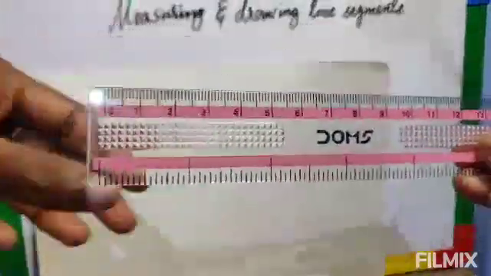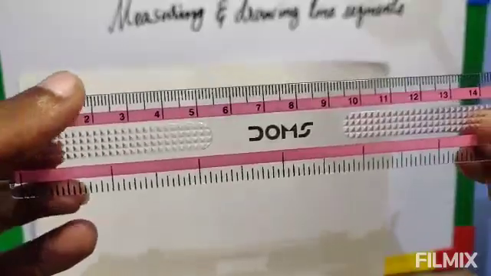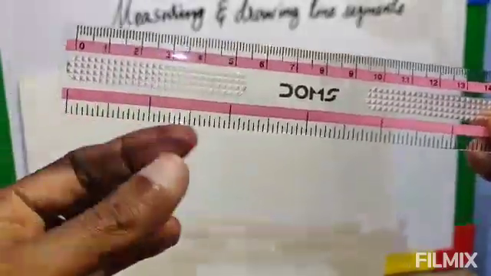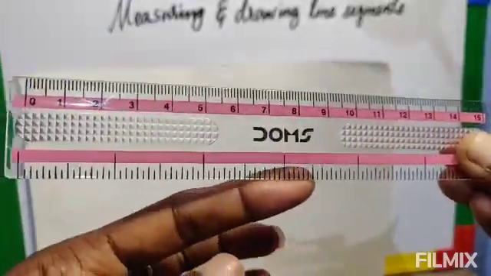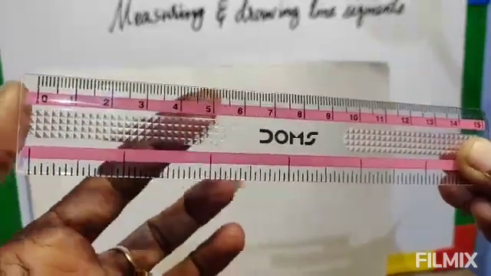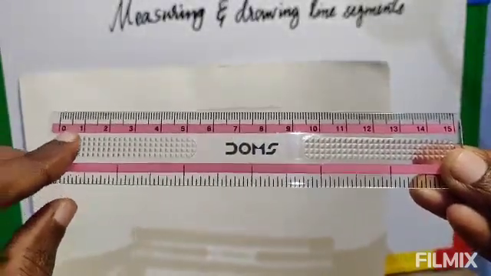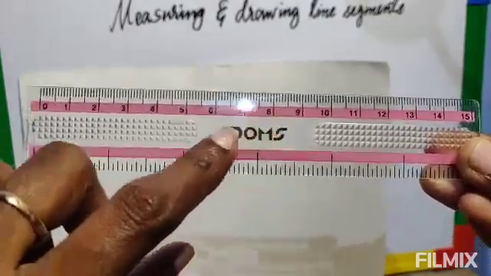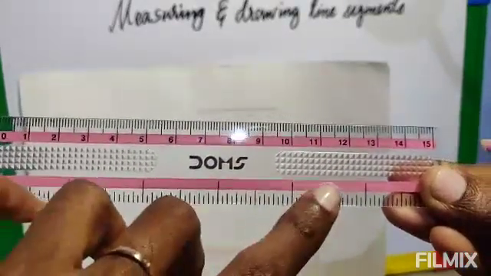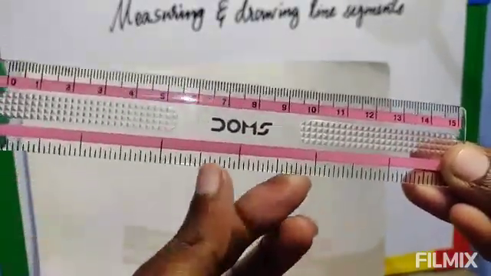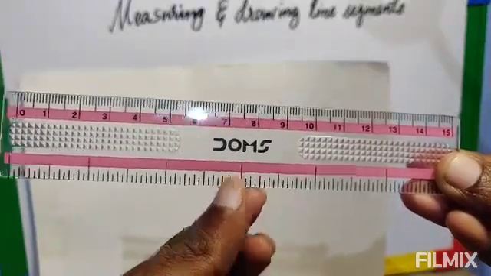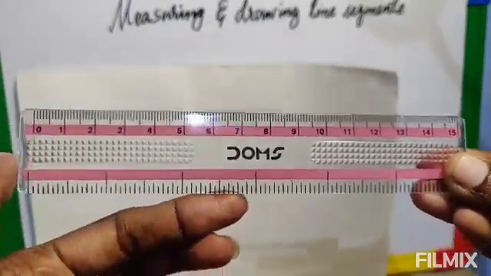In this scale, this side is centimeter and here is inch measurement. For centimeter measurements, the numbers will be given like this. For inch measurement there will not be numbers, but there will be a little longer gap than this centimeter gap.